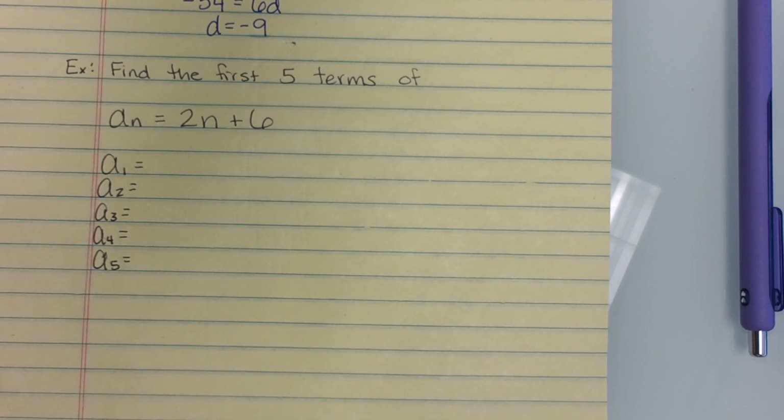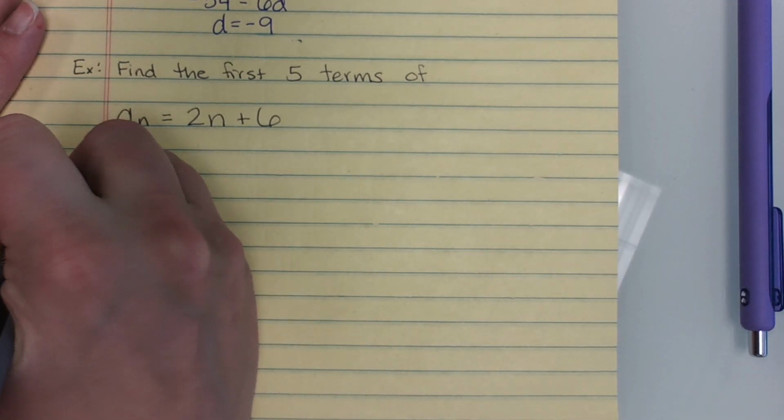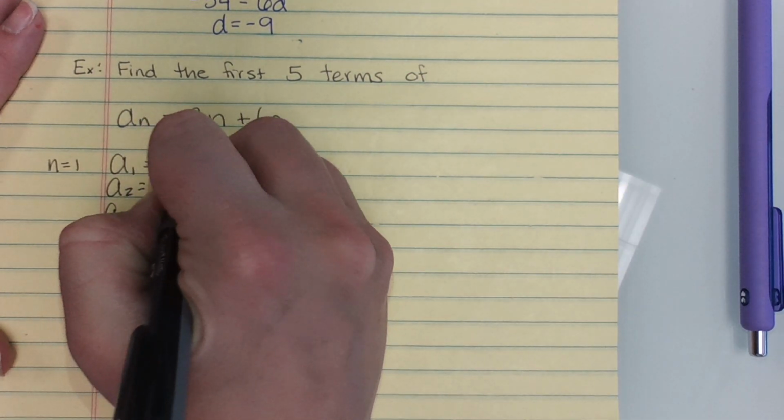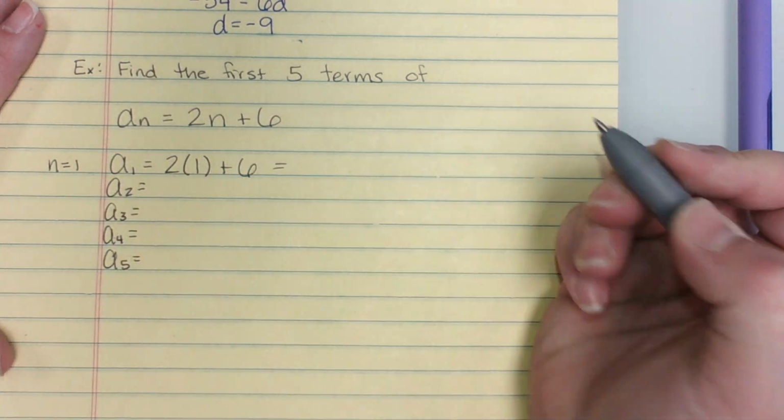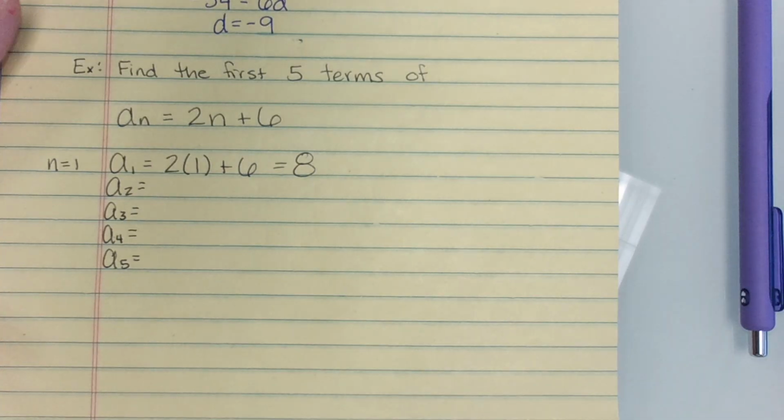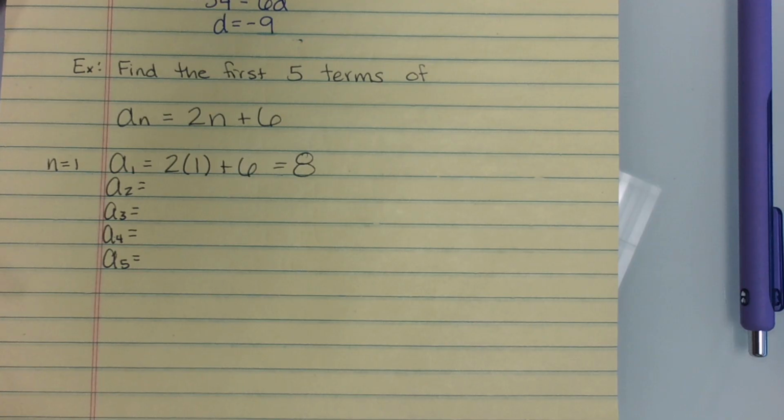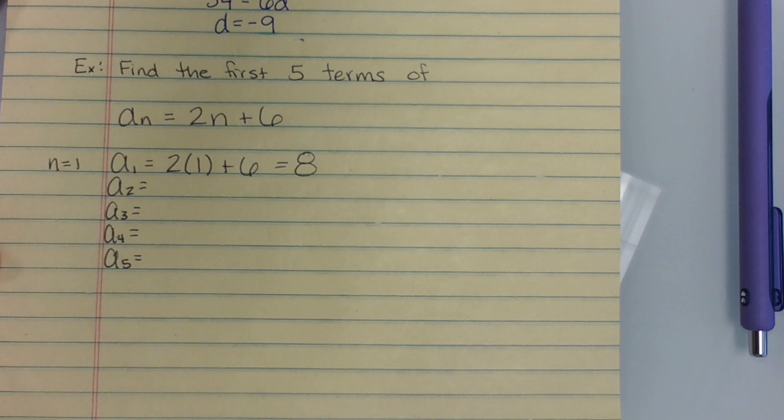If I want A sub 1, that's telling me n is equal to 1. If I want A sub 2, that's telling me what? 2 times 1 plus 6. 2 times 2 plus 6.